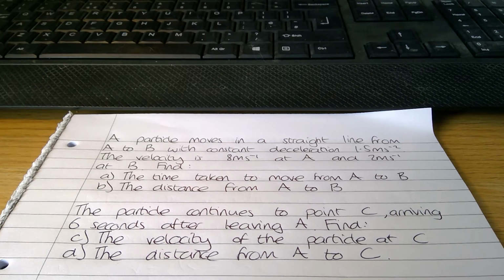Okay, so we've got an example here about using constant acceleration formulae. A particle moves in a straight line from A to B with constant deceleration 1.5 meters per second squared. The velocity is 8 meters per second at A and 2 meters per second at B. Find the time taken to move from A to B and the distance from A to B.